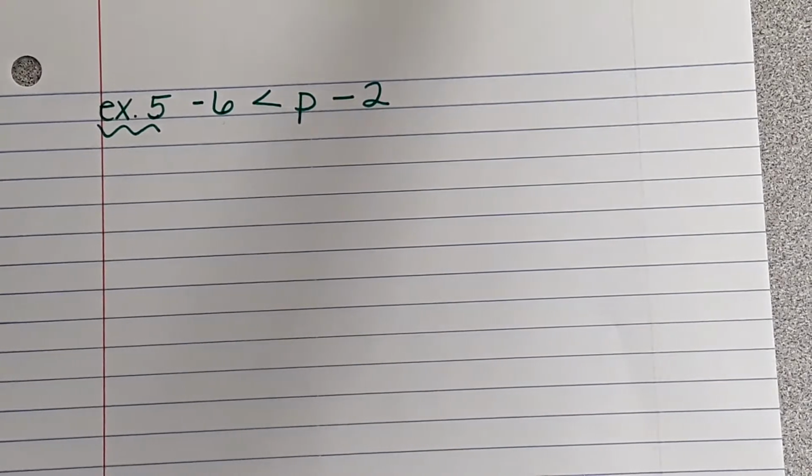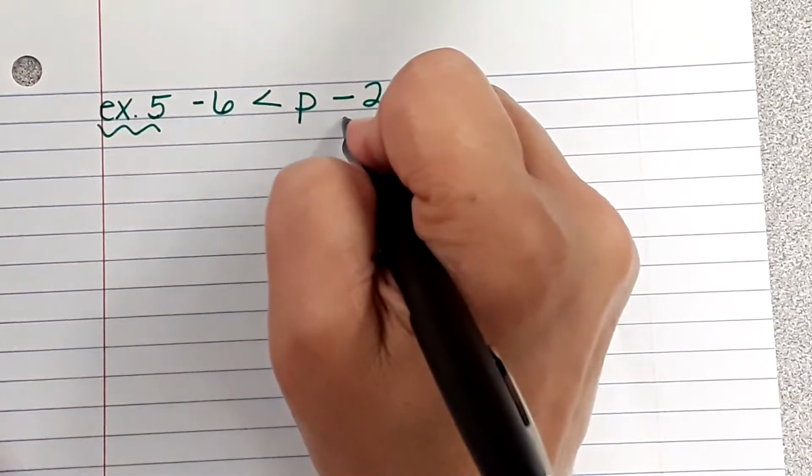Okay, so what am I going to do? Am I going to move the negative 6, the p, or the negative 2? Negative 2. Yep, we're going to move the negative 2. And how am I going to move it? Am I going to add it or subtract it? Add it. So we're going to add it to both sides.